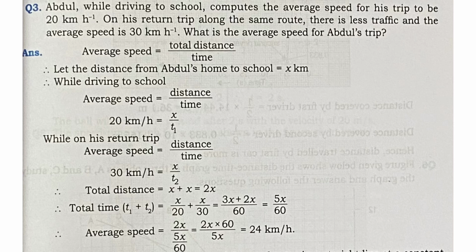Question number 3. Abdul, while driving to school, computes the average speed for his trip to be 20 km per hour. On his return trip along the same route, there is less traffic and the average speed is 30 km per hour. What is the average speed of Abdul's trip? So here he is going to school, and during that his average speed was 20 km per hour. Then he is coming back from school by the same path. So distance is the same in both cases, but there was less traffic, so his average speed was 30 km per hour, and we are asked to find the average speed of his whole trip.